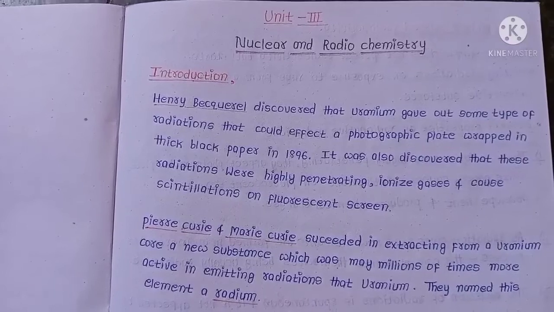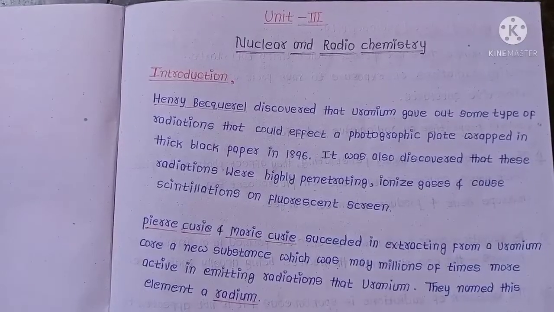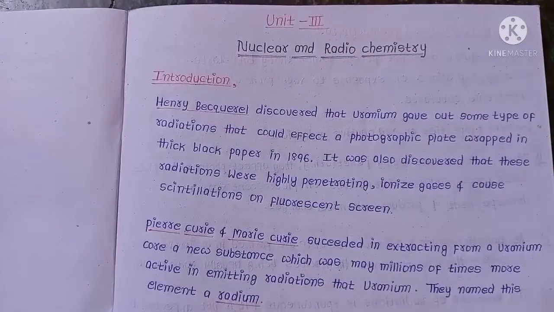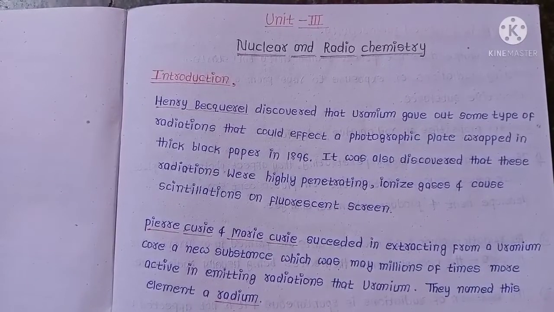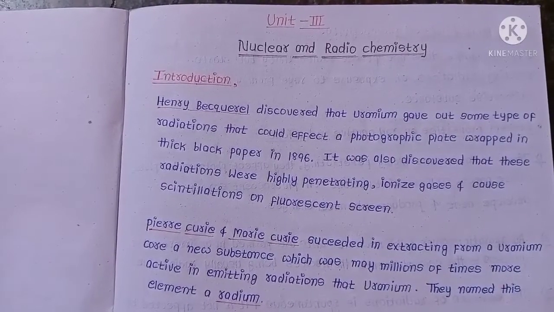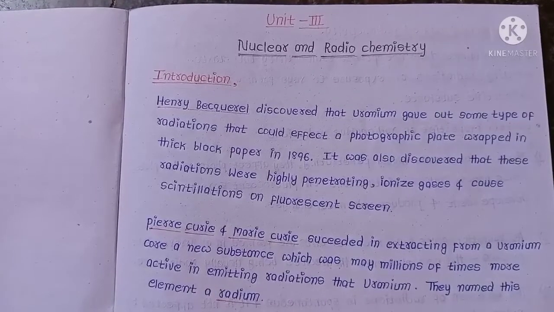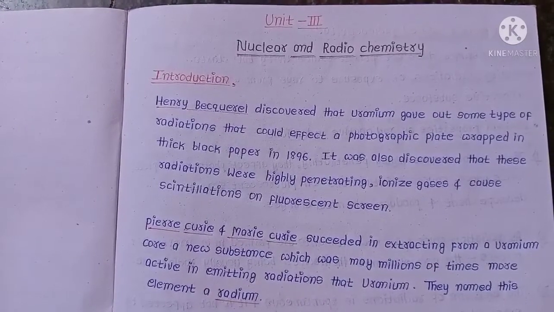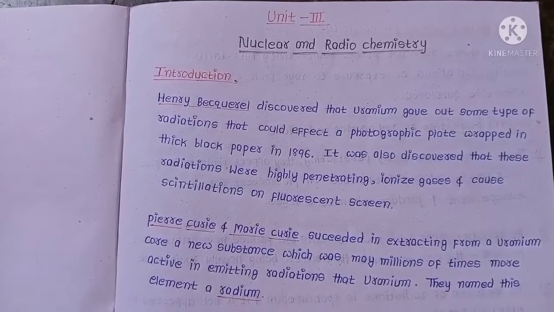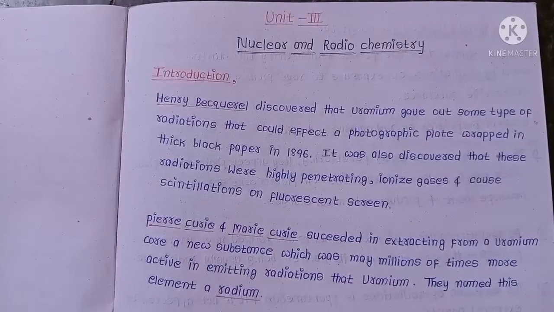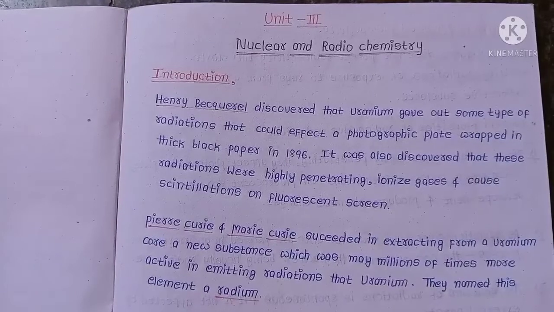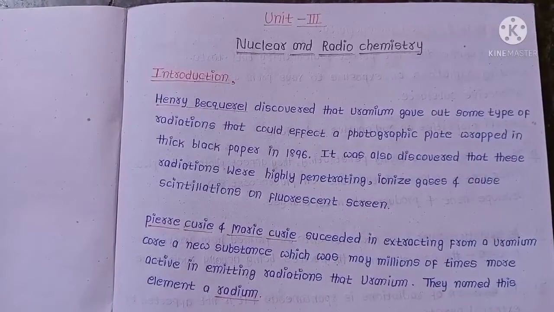So first, the phenomenon of nuclear chemistry was introduced by Henri Becquerel. He is known as the father of nuclear chemistry. In the year 1896, when he was performing an experiment on a specific element known as uranium, he observed that the uranium was giving out some radiation.